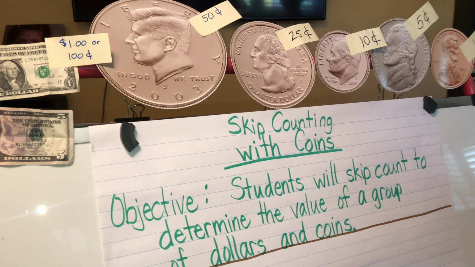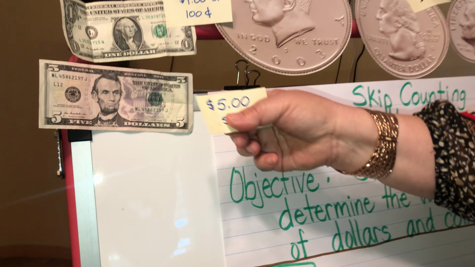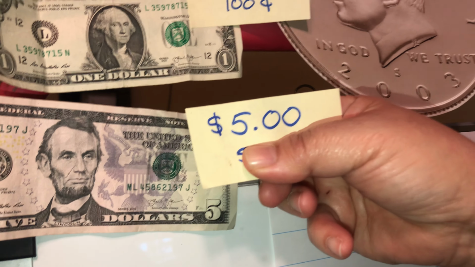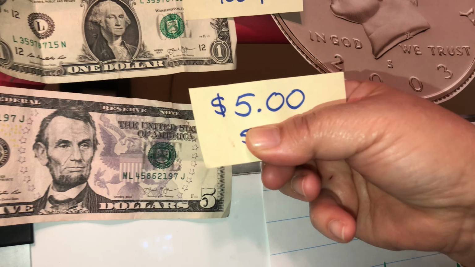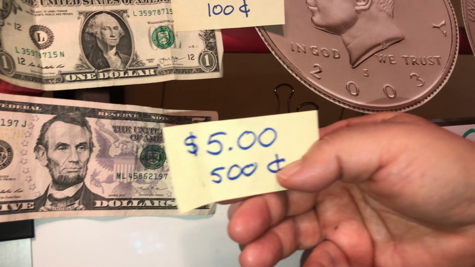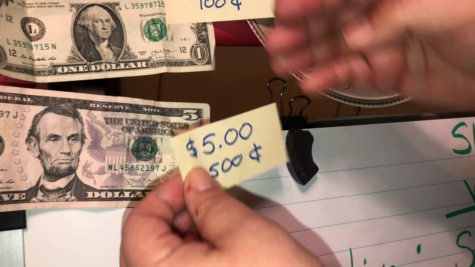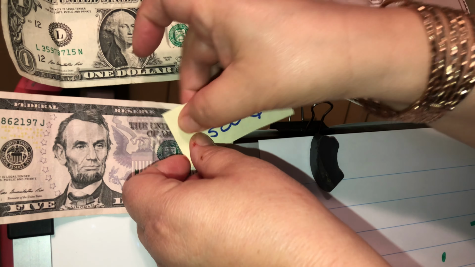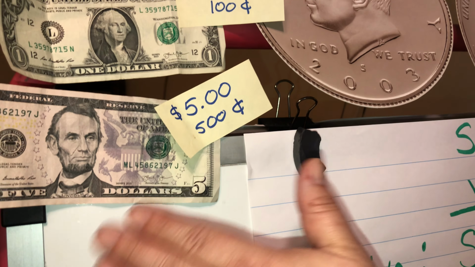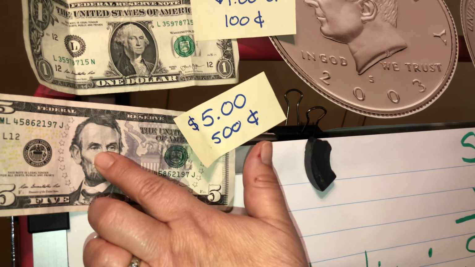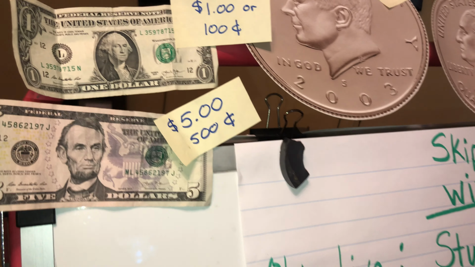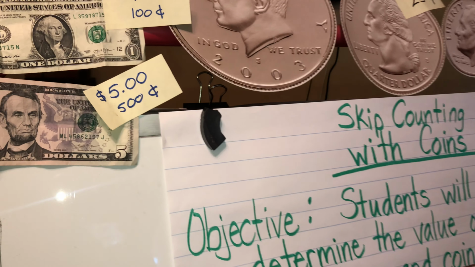And if we were to write it, this is what we would write. $5. A dollar sign, a 5, a decimal point, and 2 zeros. And it is equivalent to 500 cents. So I went ahead and wrote that up there, even though we never refer to it as 500 cents because it's not 500 cents. It's equal to it, but it is a $5 bill. So that is what we're going to work with today as we get through our wonderful lesson.